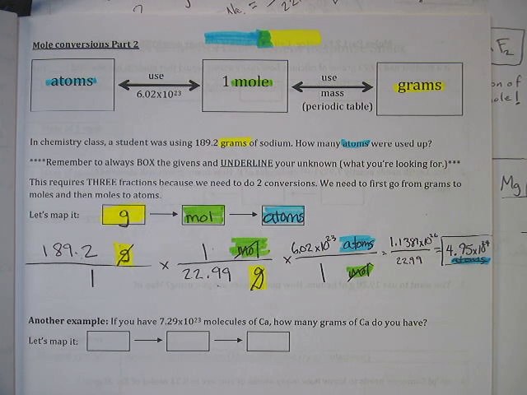Okay. What questions do you have? Serena? How do you know what to put for your? Oh wait, never mind. Did you just answer your own question? Yeah, because I was going to say, how do you know what to put at the end, like atoms or grams or something, but yeah, it's going to be from our little map here.